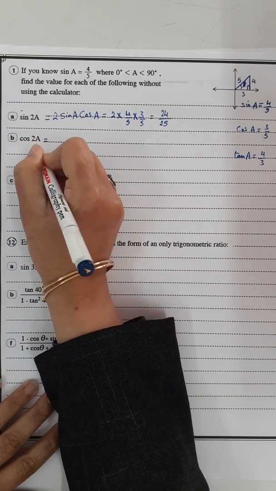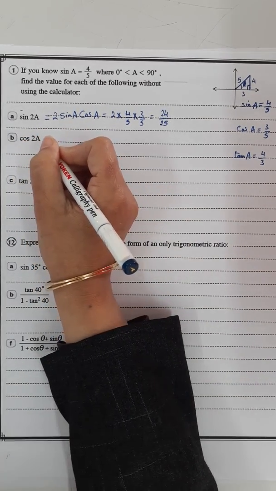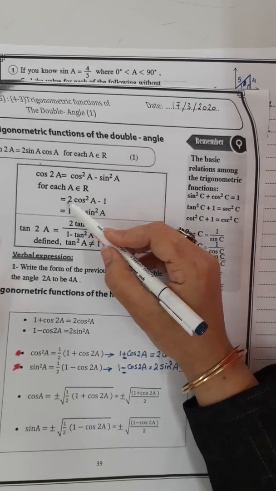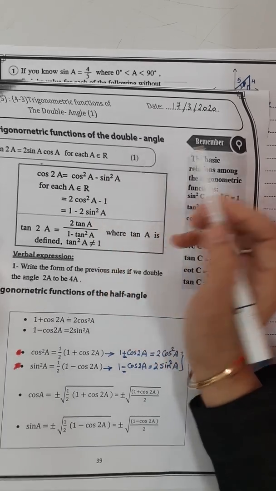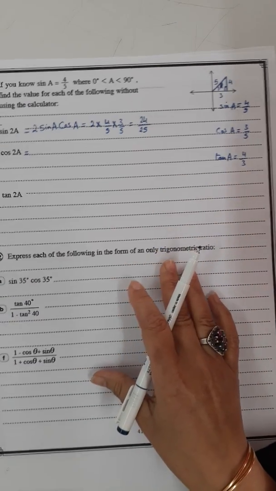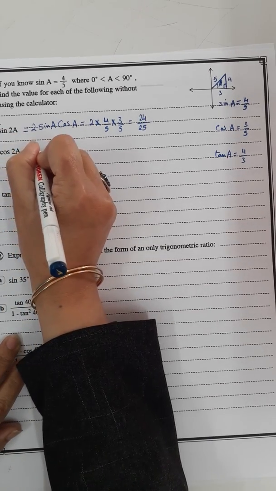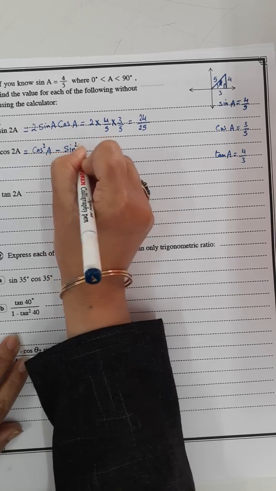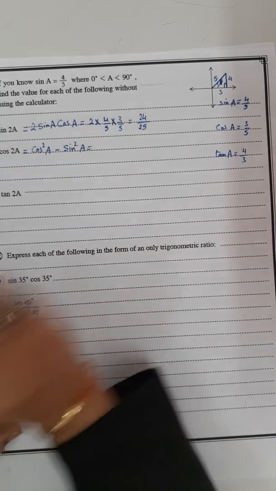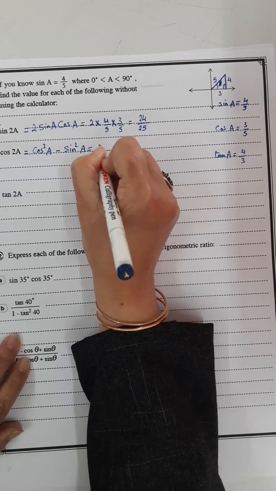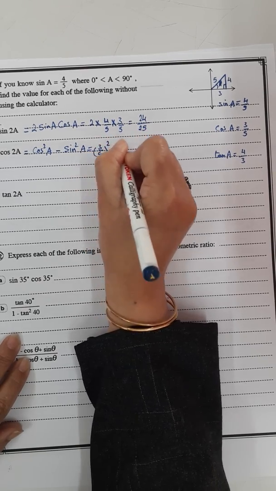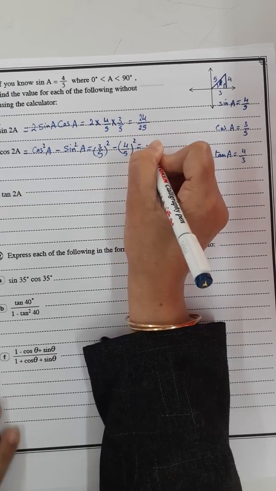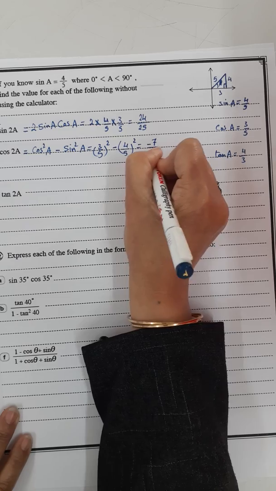Okay, what is the rule of cosine double angle? We get it from any of the three rules, like we did before: cosine square minus sine square, or twice cosine square minus 1, or 1 minus twice sine square. We can write it as cosine square angle minus sine square angle. We know these values: cosine 3 over 5 as a whole power 2 minus sine angle 4 over 5 as a whole power 2. The answer will be negative 7 over 25.